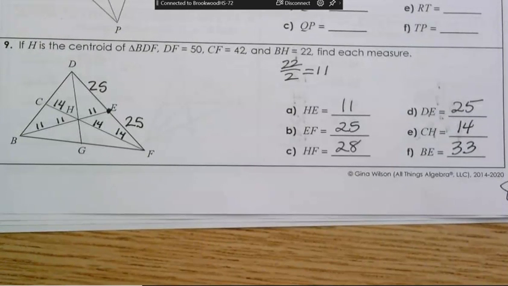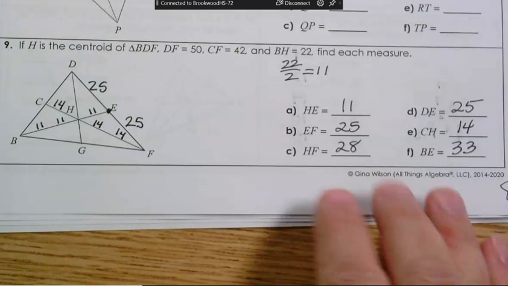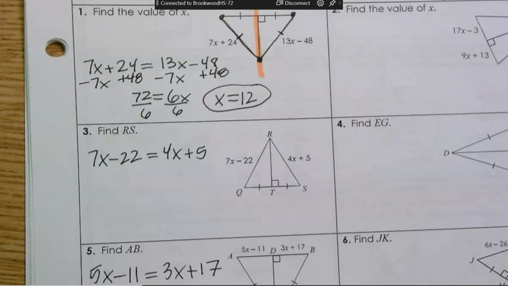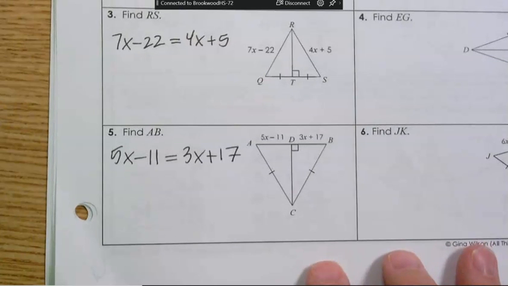Okay, so again, your homework is the evens on pages 5, 7, and 8. We have done all of the odds on pages 7 and 8. I'm going to go back to page 5. And what we did in class on page 5 at first was we did number 1, and then we just set up 3 and 5.